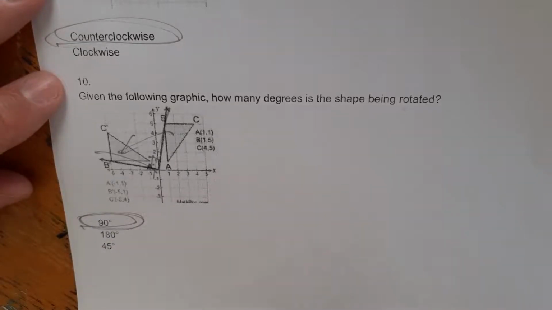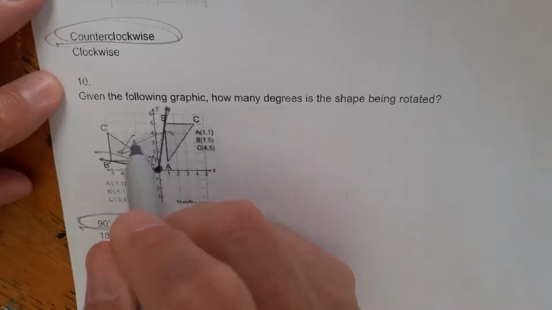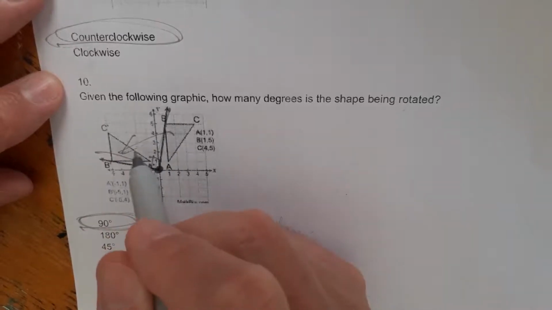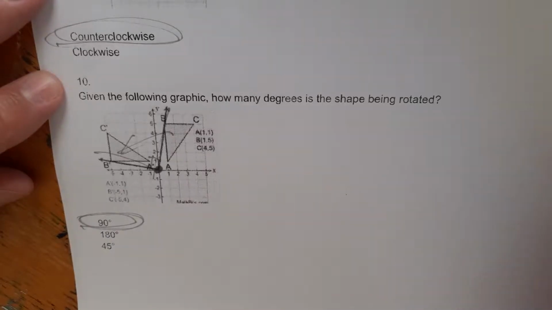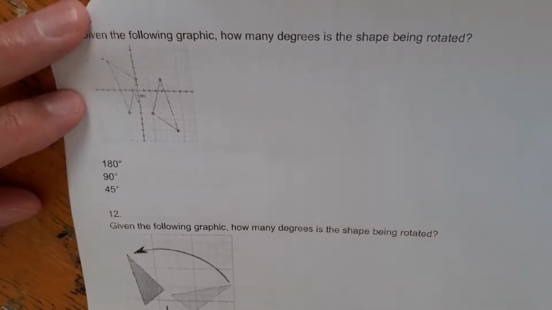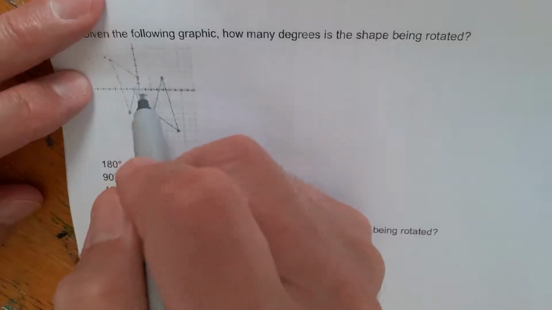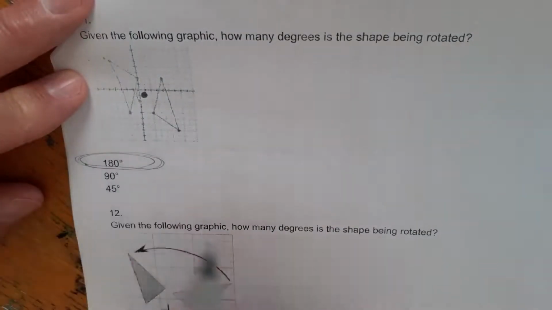So notice three things. What's the point about which it's being rotated? Which direction is it being rotated? And how many degrees is it being rotated in that direction? Those three things are required in most cases for us to figure it out, with the exception of maybe the 180-degree rotation where we don't care which way we rotate it to get it to that place because it'll be the same either way. So how many degrees is being rotated? This has got to be 180 again, right?